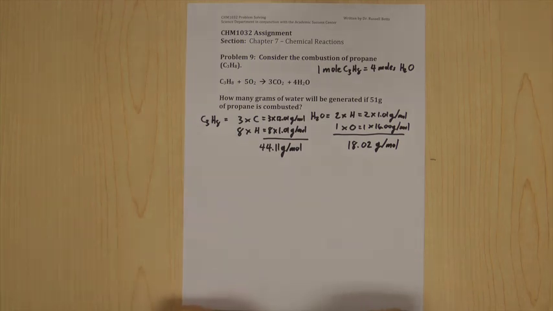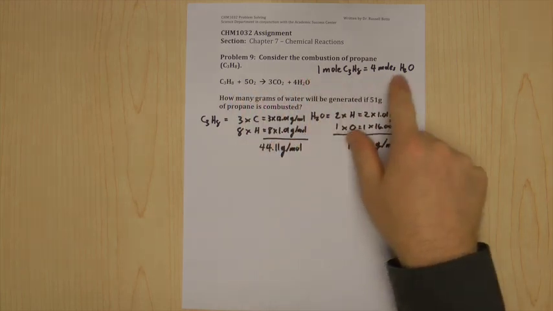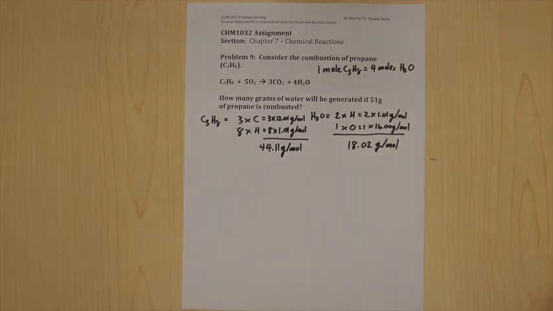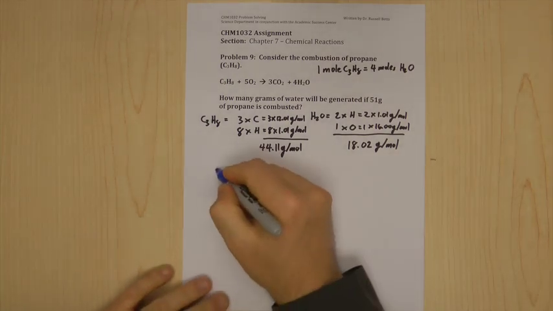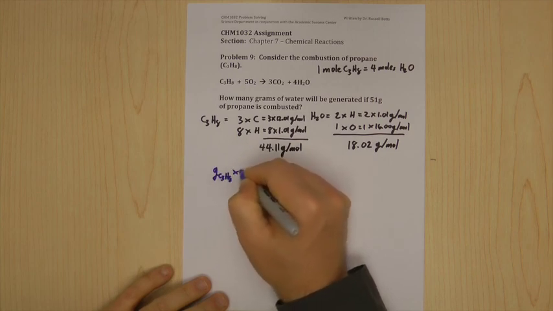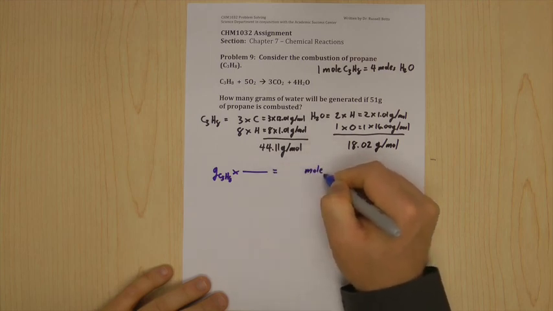Okay, so now this is all in moles. We've written the equality we need to work with right here, moles. We must convert grams to moles. So we're given 51 grams of propane. So we have grams C3H8, multiplied by something will give us moles C3H8.